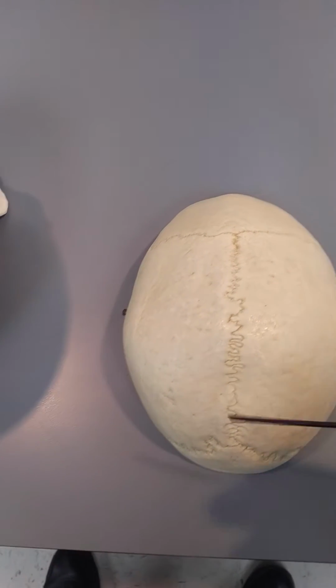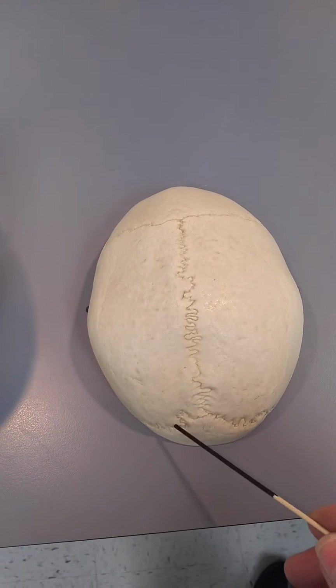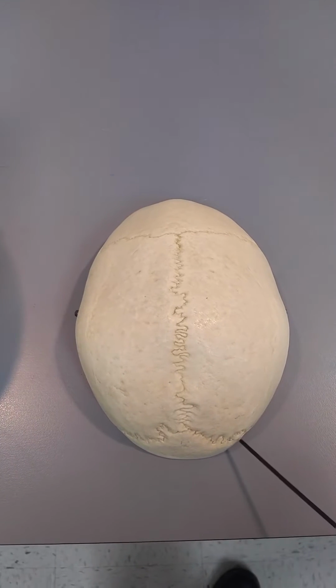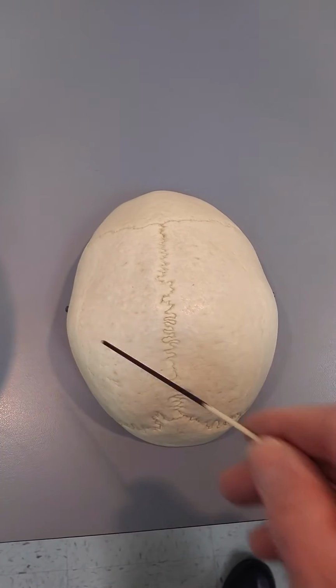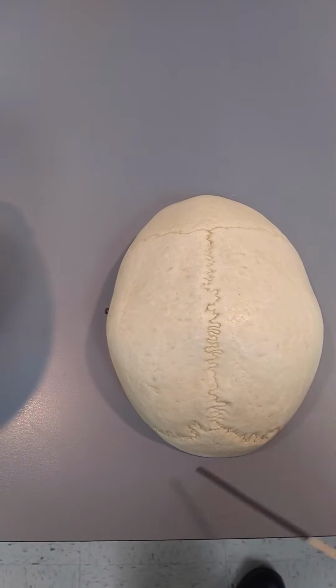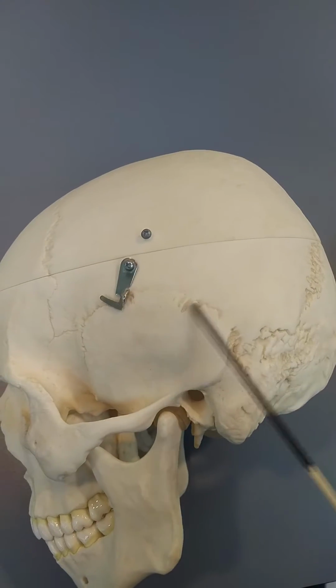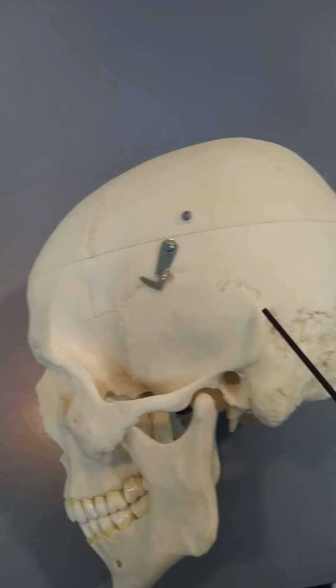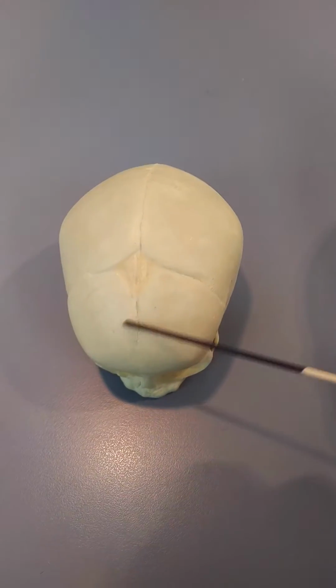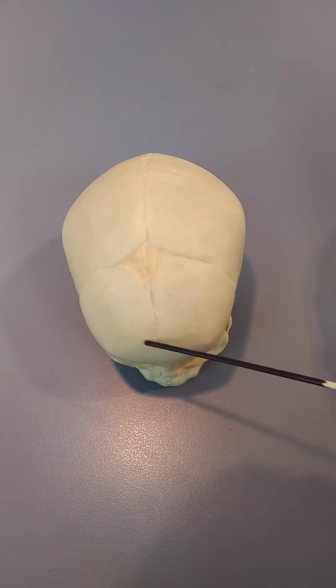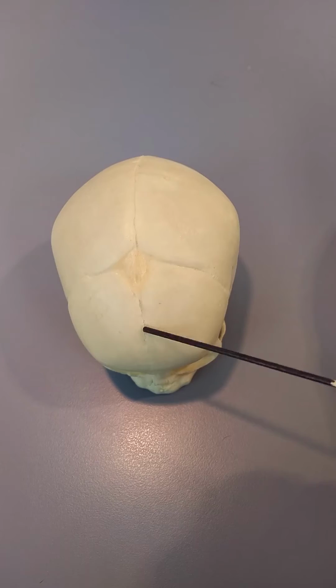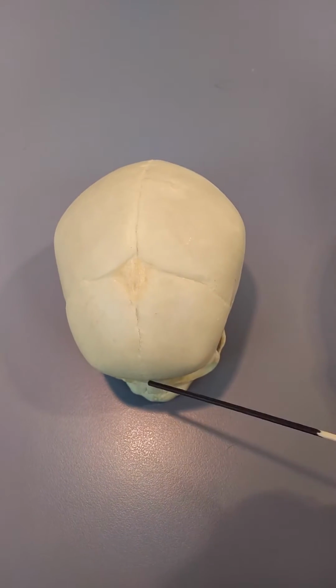The lambdoidal suture, you can see here, separates the parietal bones from the occipital bone. We turn the skull on the side, we can see the squamous suture. This is the squamous suture. And then if we look at the fetal skull, we can see the metopic suture because it's usually gone in the adult skull. Again, this is rostrally, so it goes from the frontal fontanelle down toward the nasion.